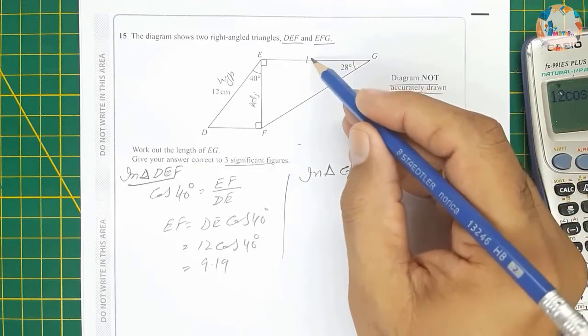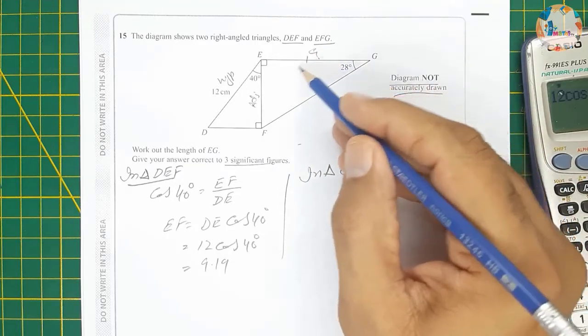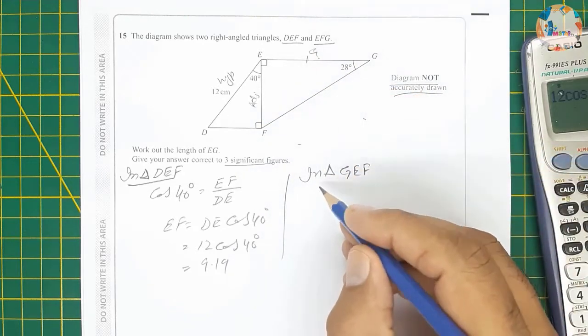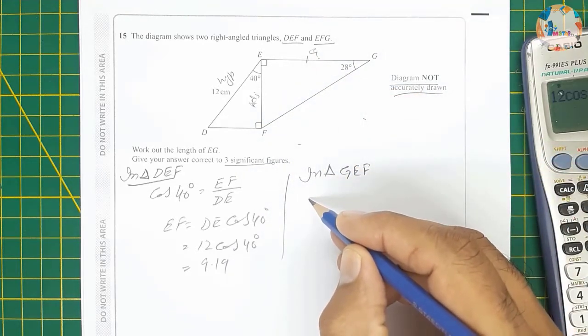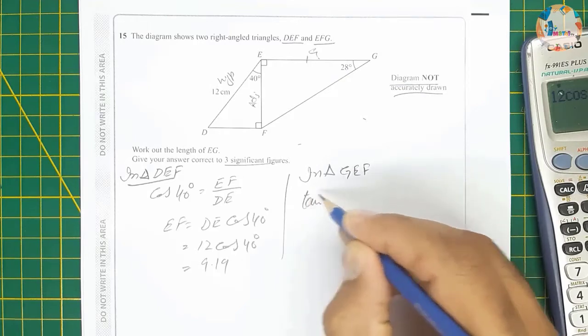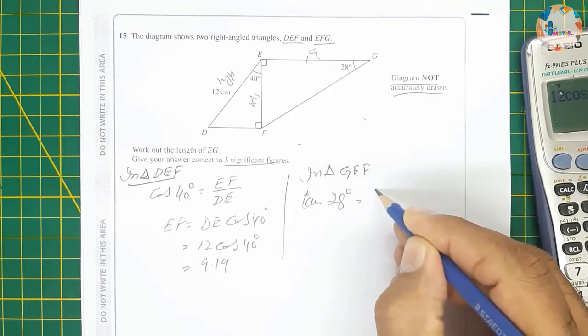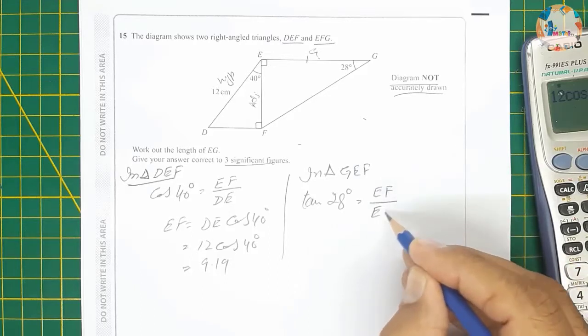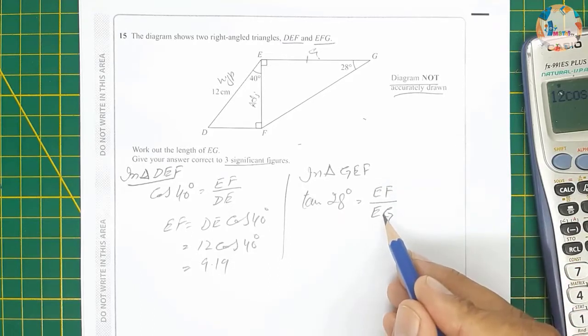So we'll take this over this, which will be tan. So tan of 28 degrees will be equal to EF over EG, and EG we have to find.